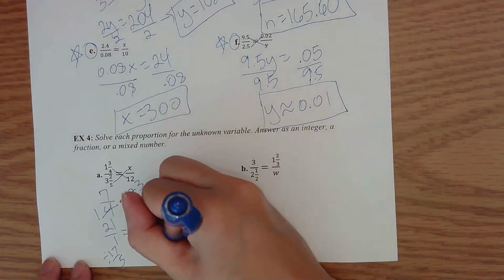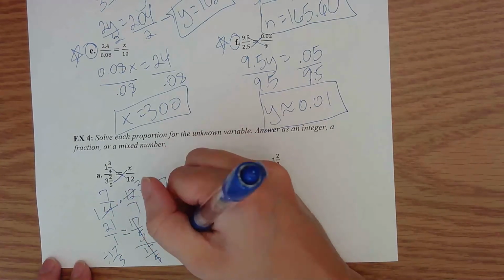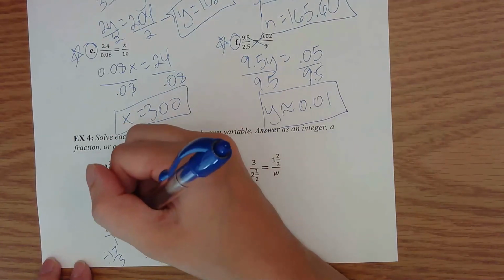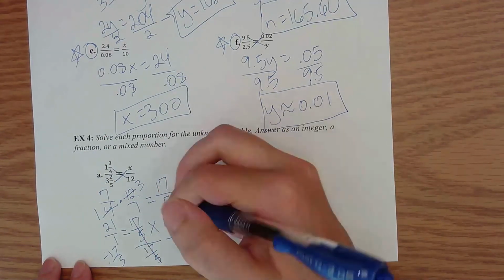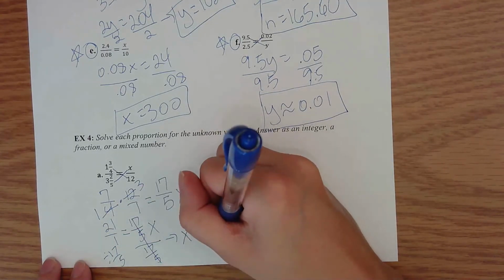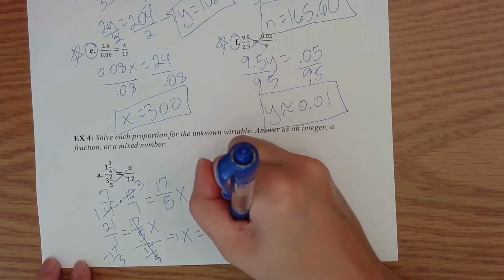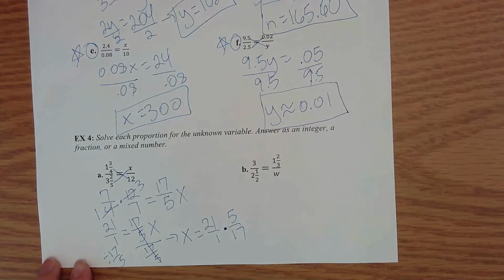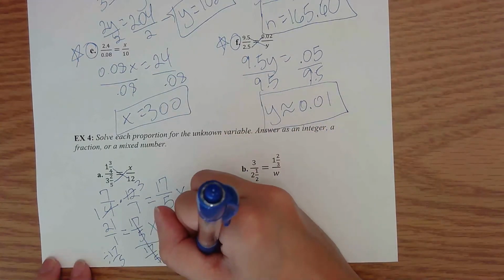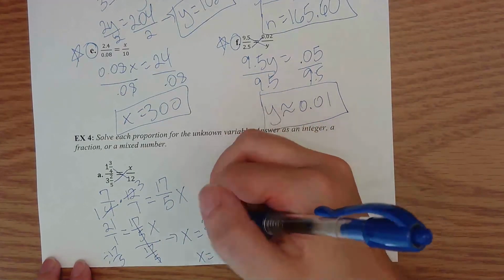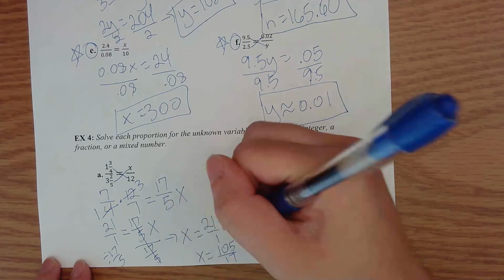And so what that's going to look like, this will divide out, it'll be 1 times x. And on the left side, I'm going to have 21 over 1 divided by 17/5, so that's multiplied by the reciprocal, multiplied by 5 over 17. That's what that looks like. Nothing simplifies, so I just multiply straight across. 21 times 5 is 105. So I'm going to have 105 over 17.